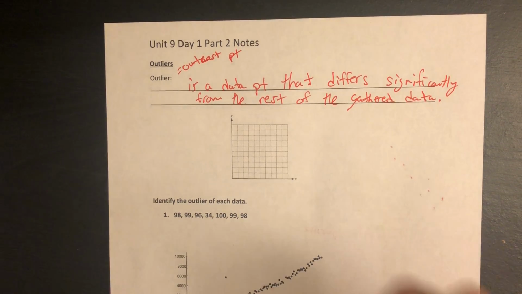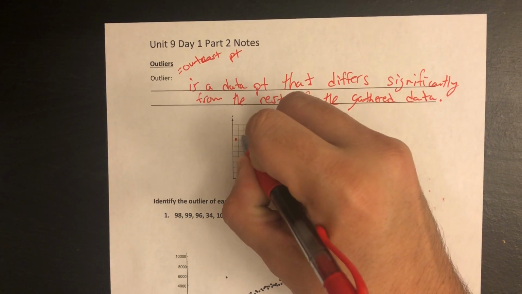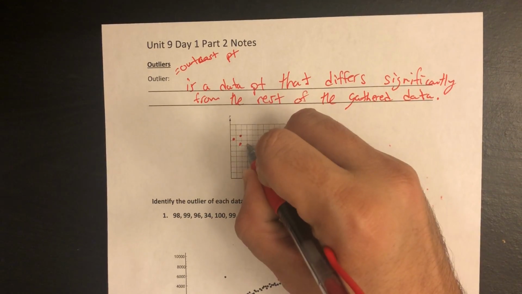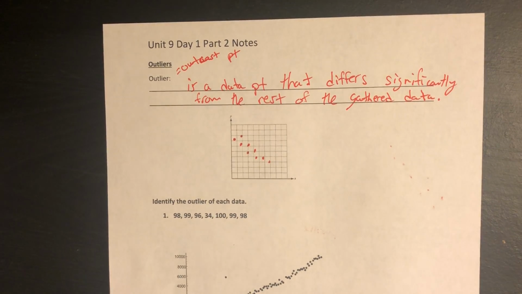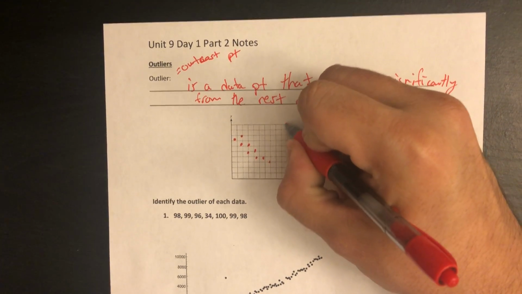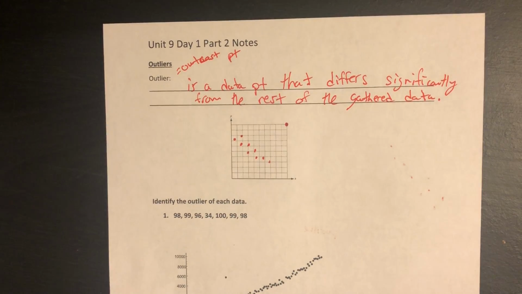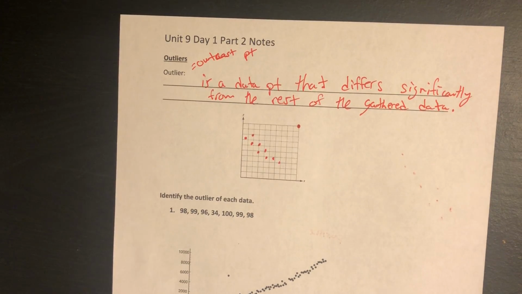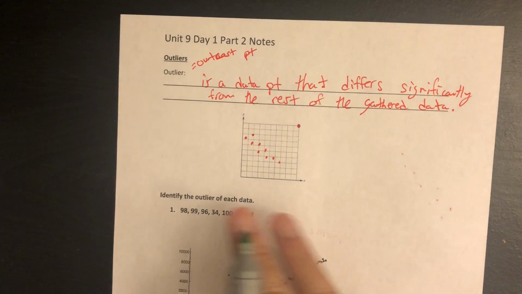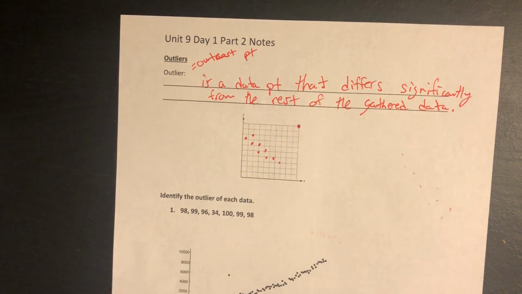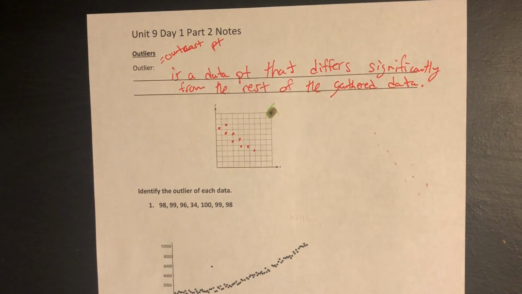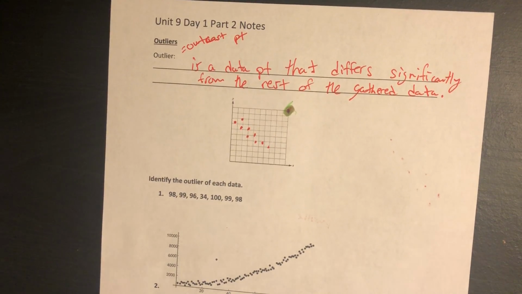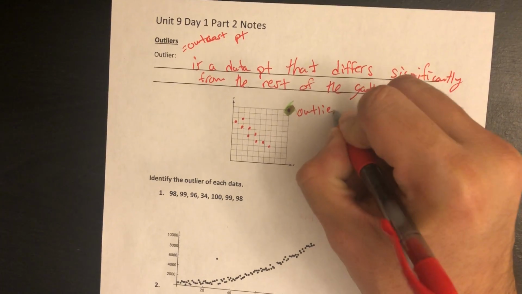So an example of a scatter plot that has an outlier will be something like this. So let's go ahead and draw a scatter plot that has a negative correlation. And now an outlier will be something like this. The outlier will be that point I just graphed because as you notice, it stands out. It's very different compared to the rest of the data that has been graphed on the scatter plot. So that's known as an outlier.